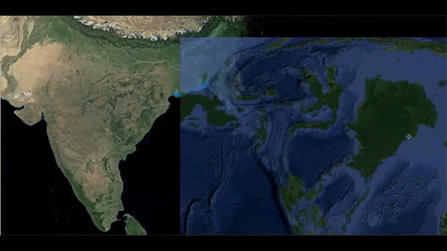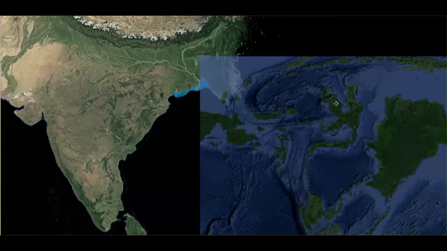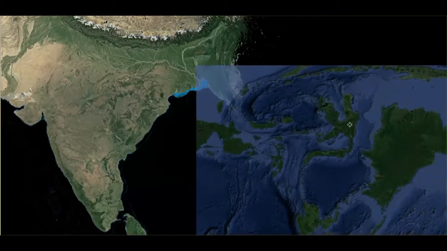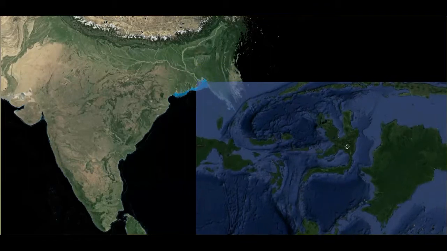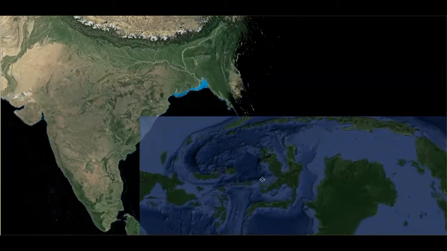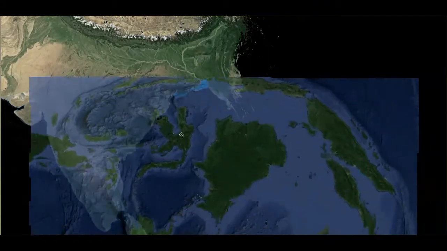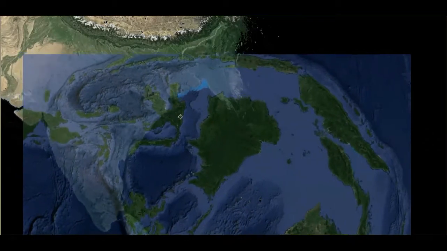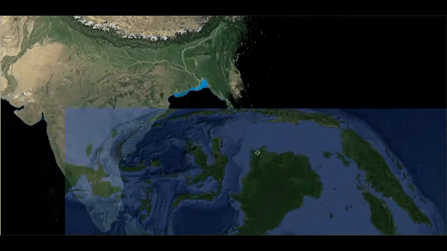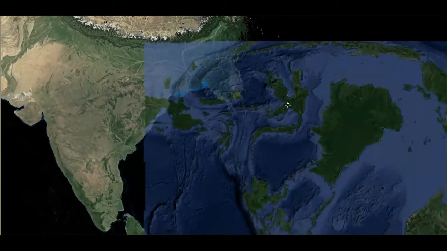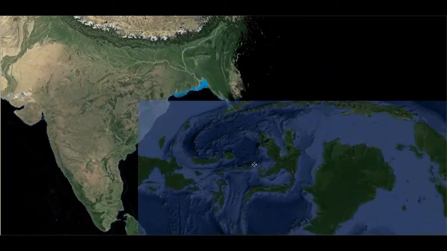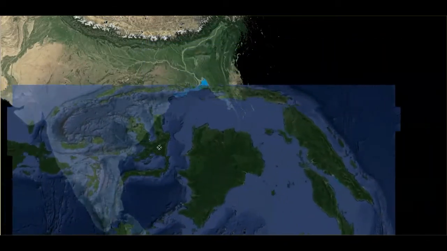I can see right here, I bet you I could line this up with Alaska, but I'll show that in a different video. But for now I'm just going to show you how these line up. You can see how all this could be this part right here.